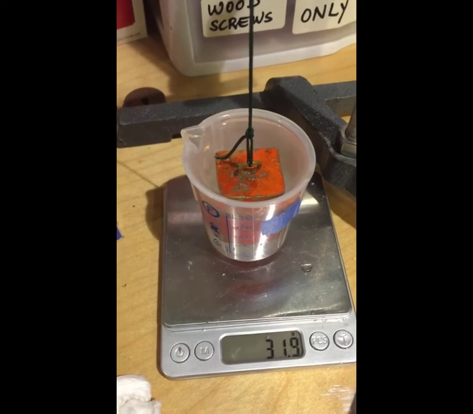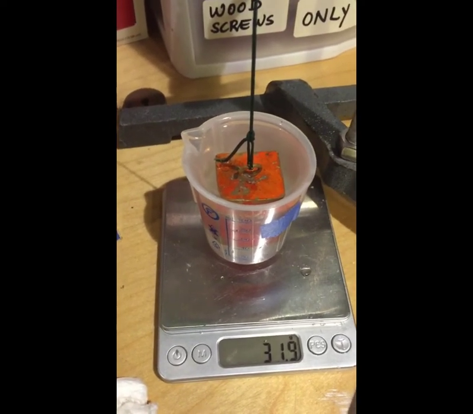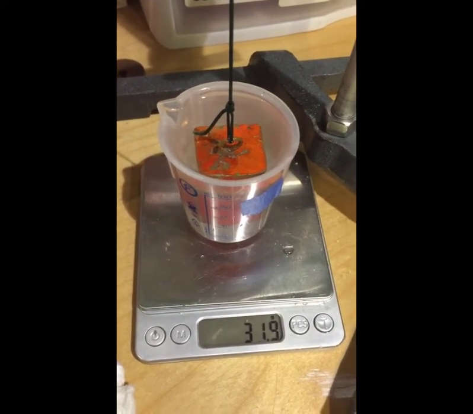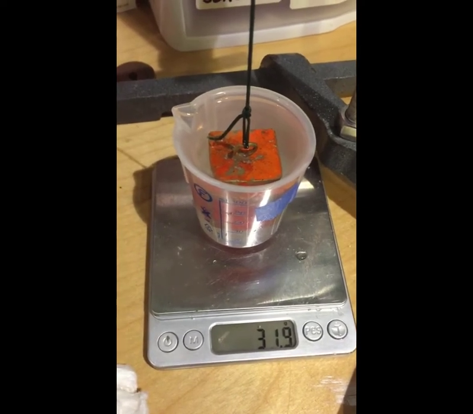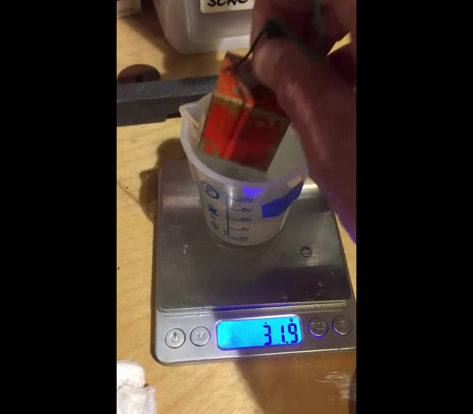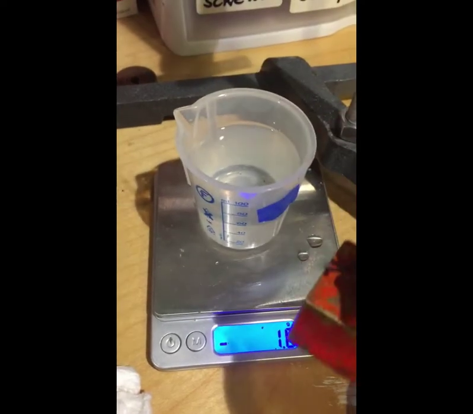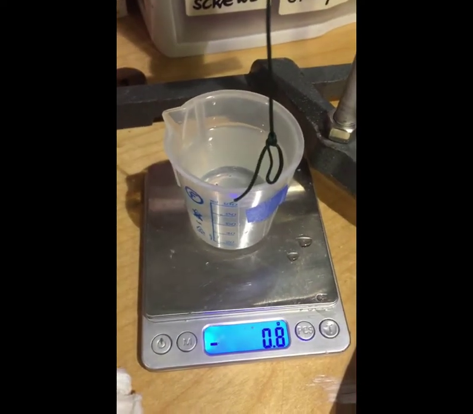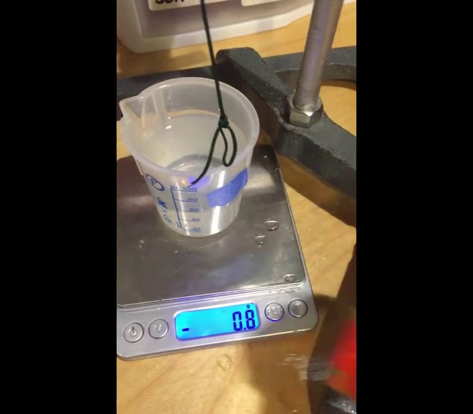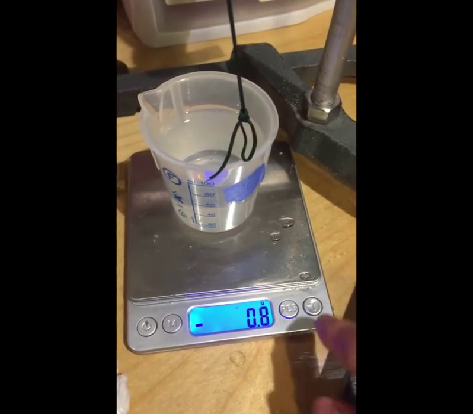So what I'm going to do is take the 271.2 grams and divide it by the 31.9 grams. And that's going to give me the specific gravity of this orange block, which I'll then multiply by the density of water, and that will give me the density of this block. I'm going to do this for each of the blocks.